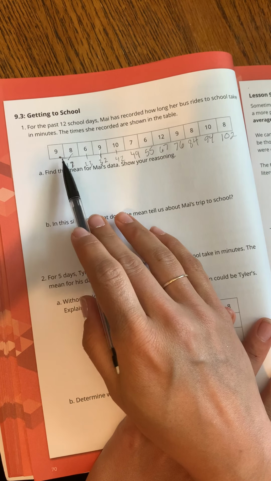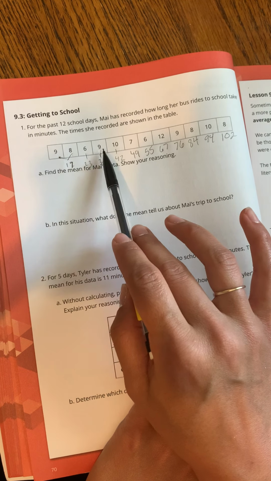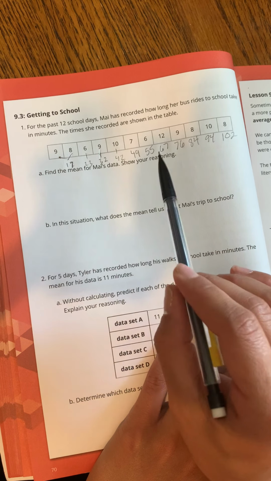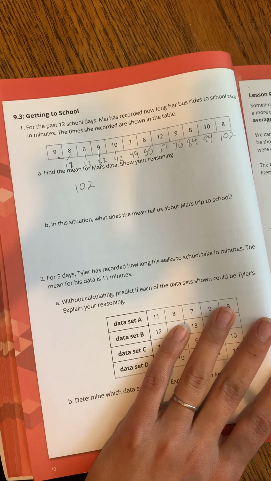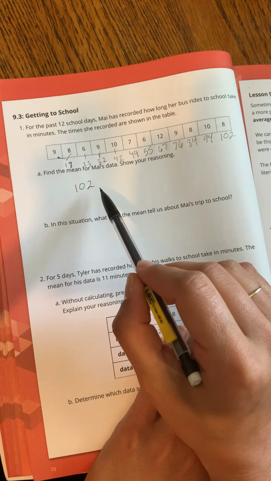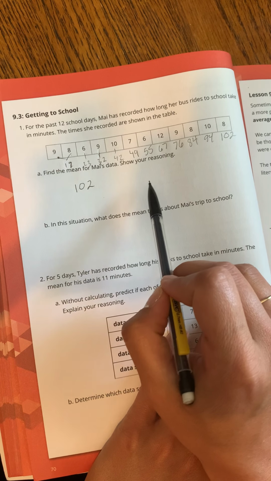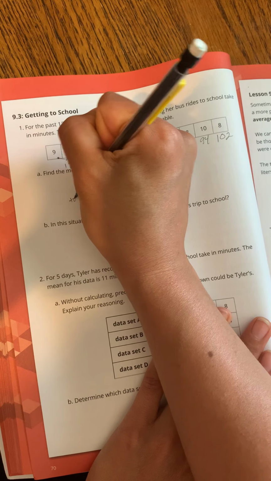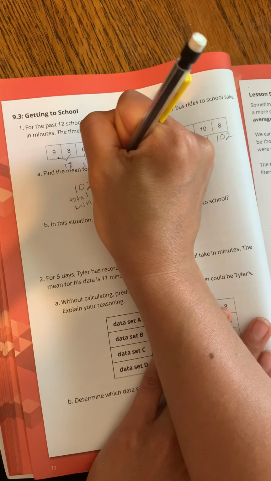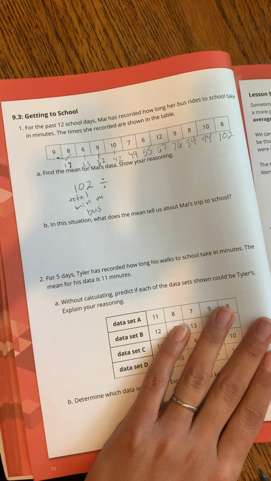So when we add up the data, 9 plus 8 plus 6 plus 9 plus 10 plus 7 and so on, gives us 102 altogether. Now, we add then divide for the mean. This one, we're not working with cats and crates. We're working with minutes on the bus. So total minutes on bus, and we're going to split that up amongst the number of school days that she rode on that bus.